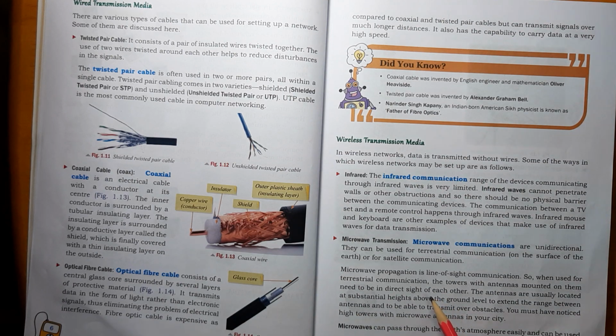So, when used for terrestrial communication, the towers with antennas mounted on them need to be in direct sight of each other. The antennas are usually located at substantial heights above the ground level to extend the range between antennas and to be able to transmit over obstacles. That's why you may notice high towers with microwave antennas in your city or town.